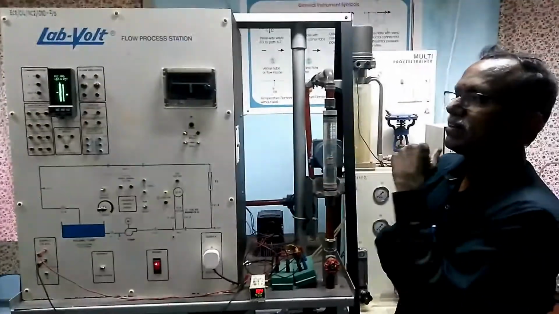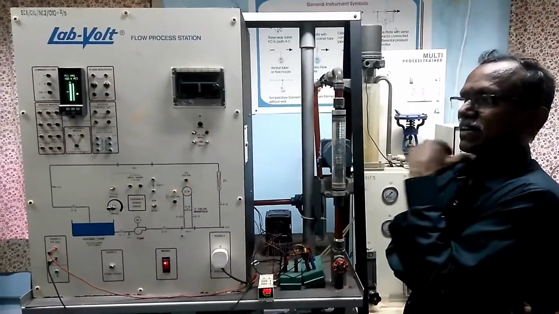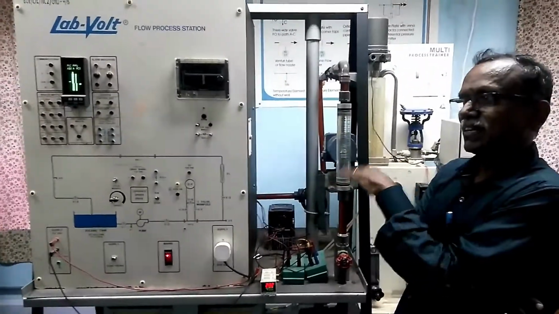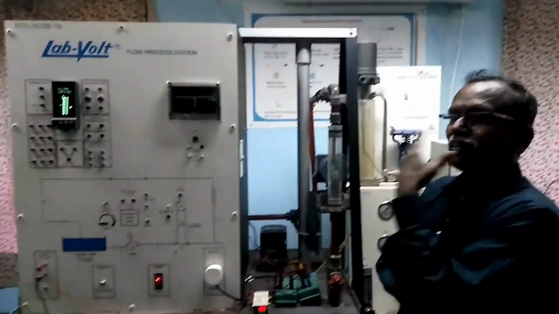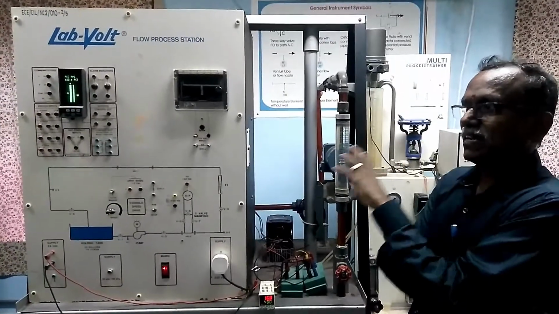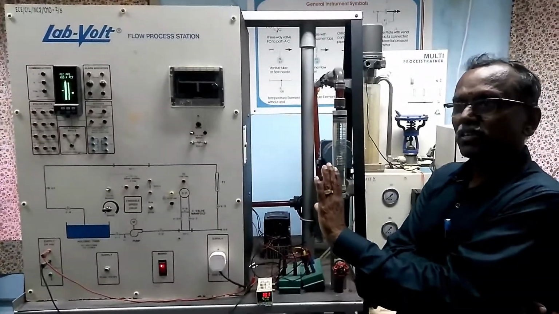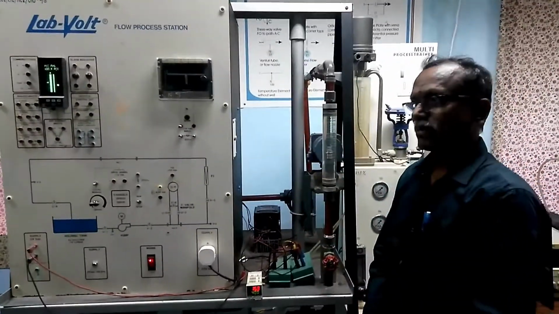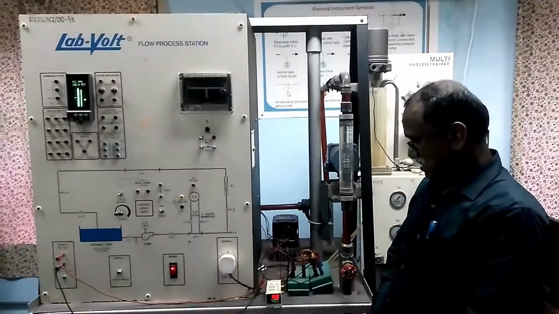The output is a 3-phase power output with variable frequency. As the signal varies from 4 to 20 milliamps, it gives 0 to 60 hertz frequency, but constant output voltage.